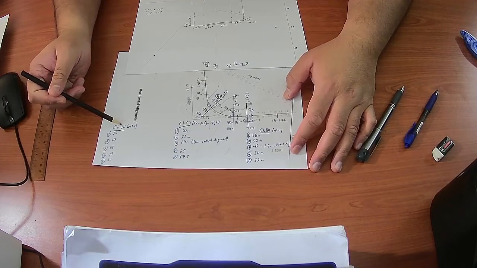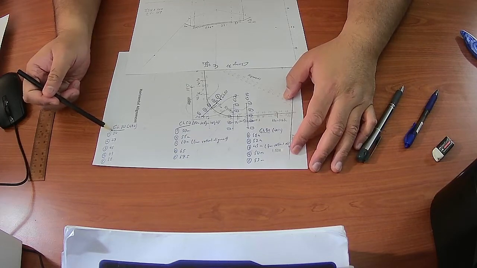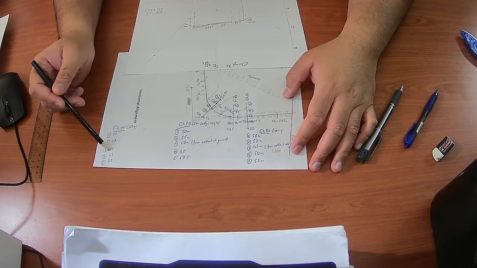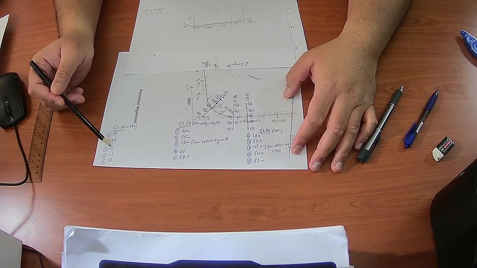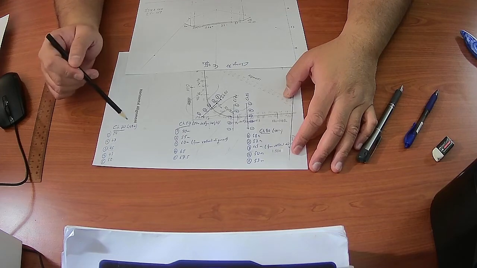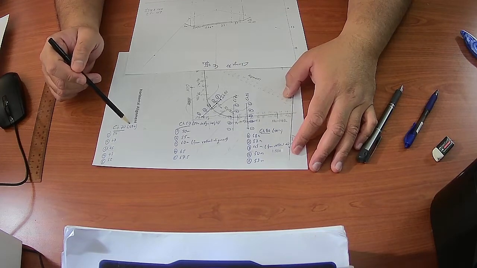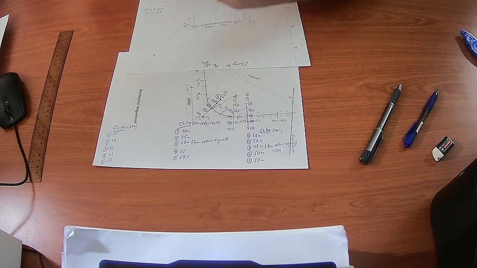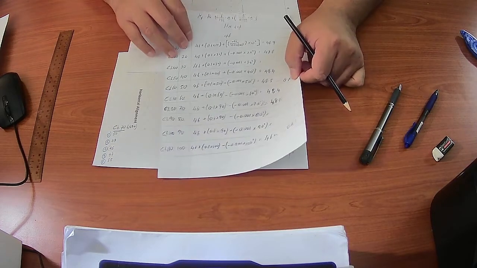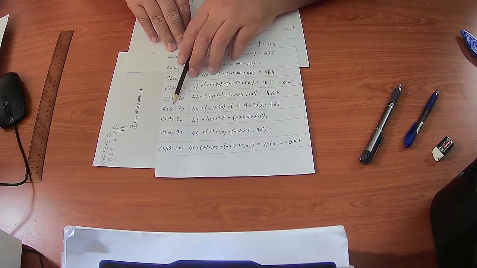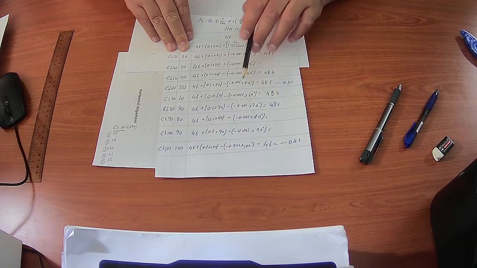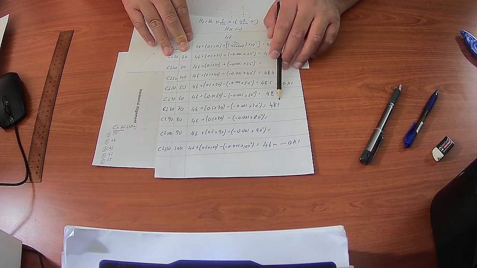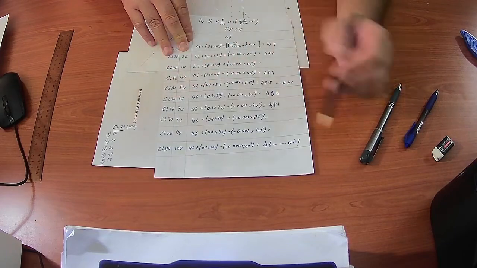Chainage 70, you estimate from the contour, and then here you get it from your vertical alignment graph. Here, the existing point you can actually get from your table. So you get chainage 70, design height is 48.1. Okay, so this is your design height.